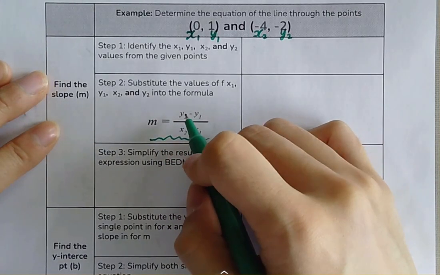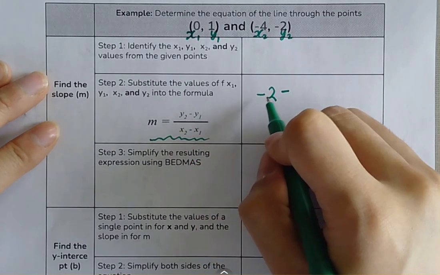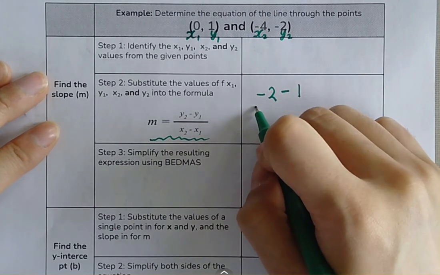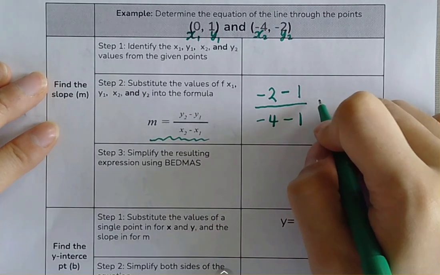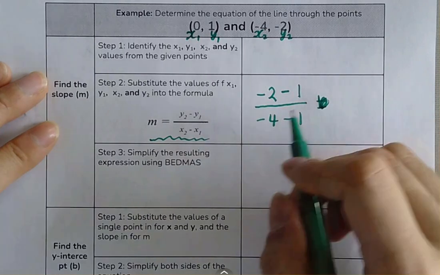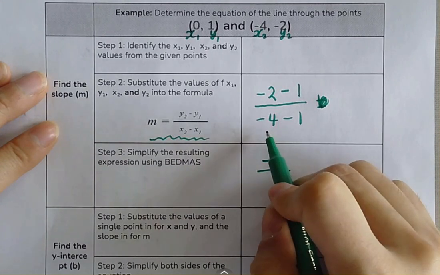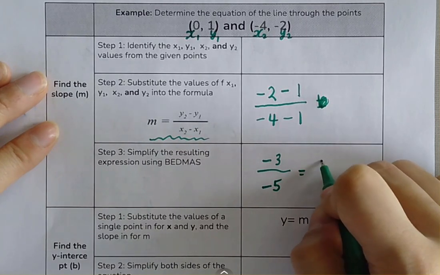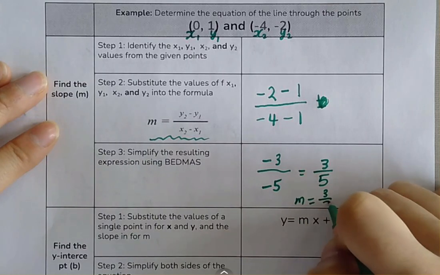Then what do I get? My y2 is negative 2, so y2 minus y1, which is 1, over my x2, which is negative 4, minus 1. And what is that going to equal? I just have to simplify this. So then I get minus 2 minus 1 is minus 3 over minus 4 minus 1, which is minus 5. And minus gets cancelled, so I'm just left with 3 over 5. So I know that my m is equal to 3 over 5.